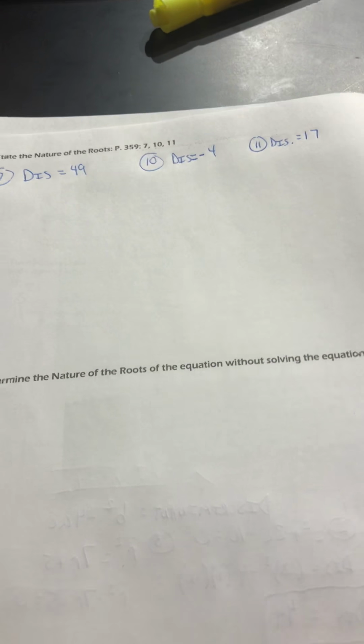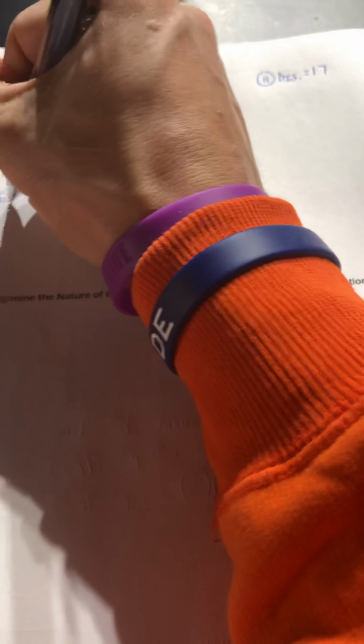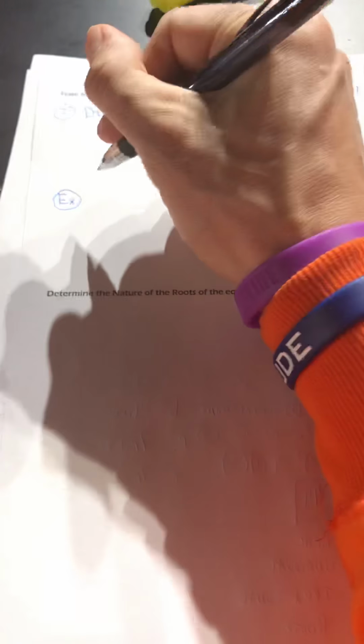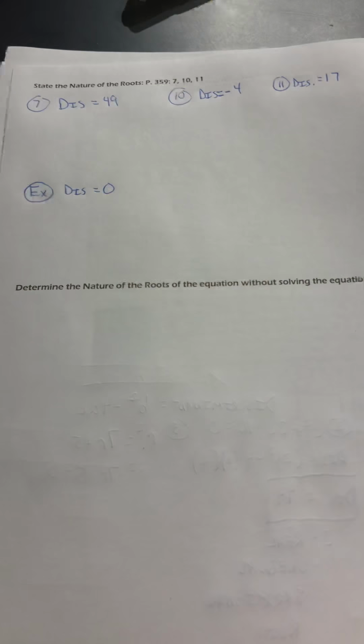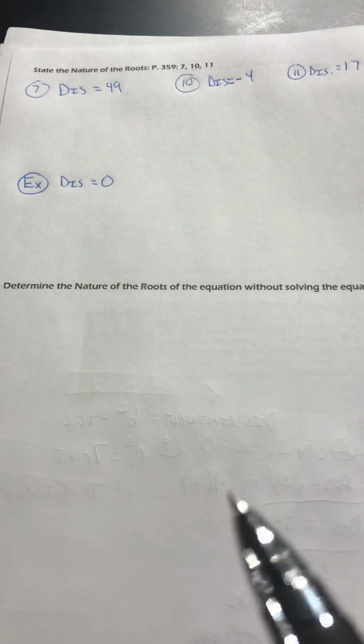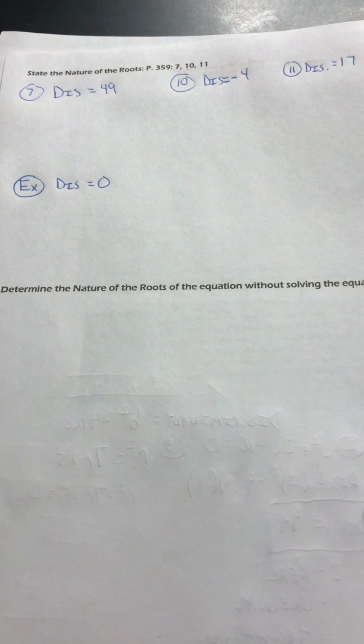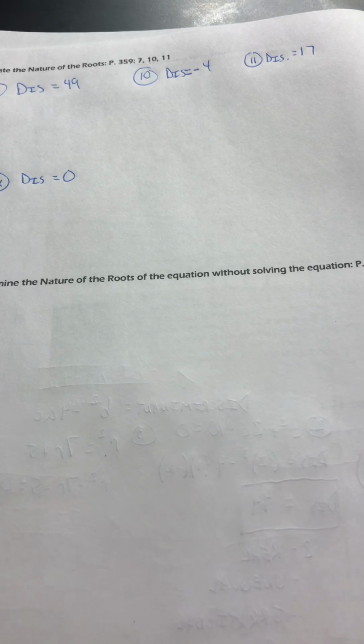And I'm going to add one more, I'm just going to put this as an example. We're going to say that the discriminant is equal to 0. Okay? So now we have our discriminant, so we don't have to find the b squared minus 4ac. We are just going to use our table to figure out what this is telling us.